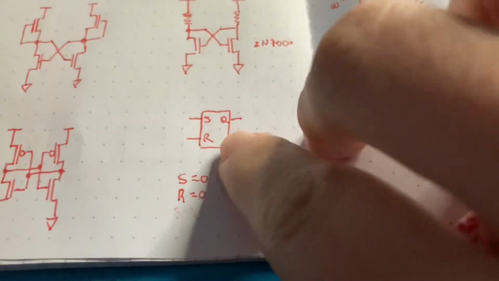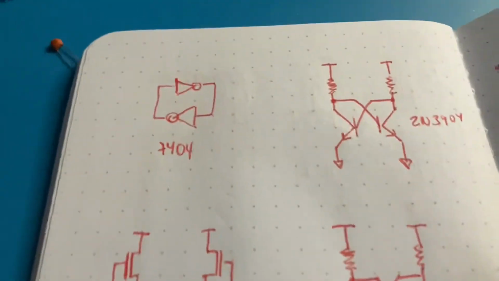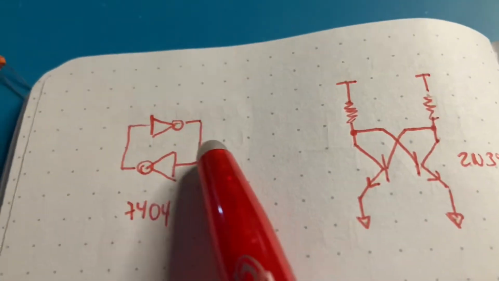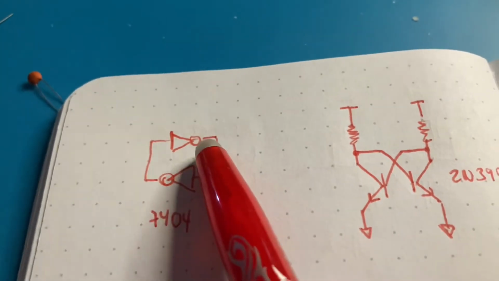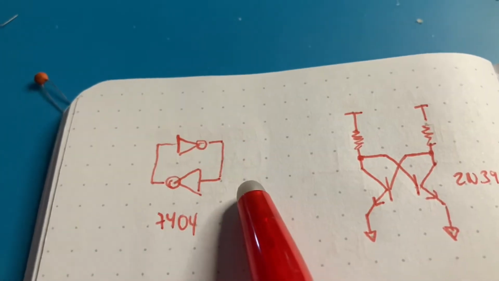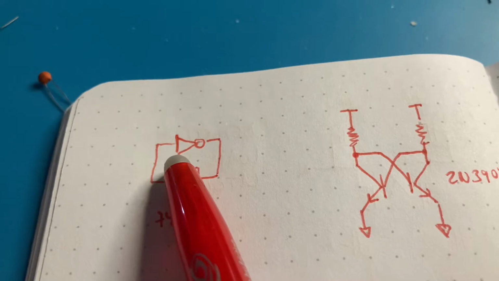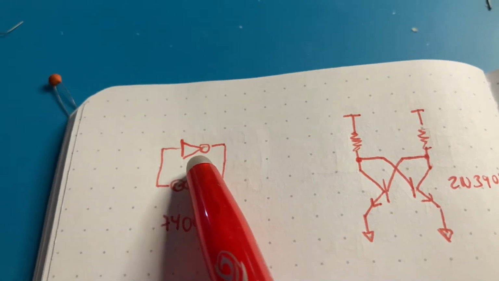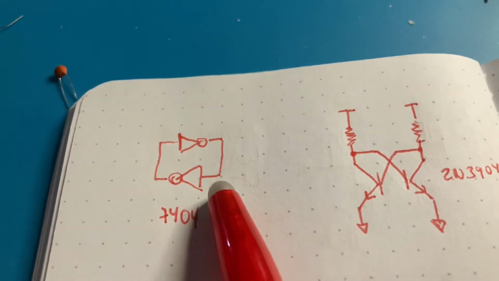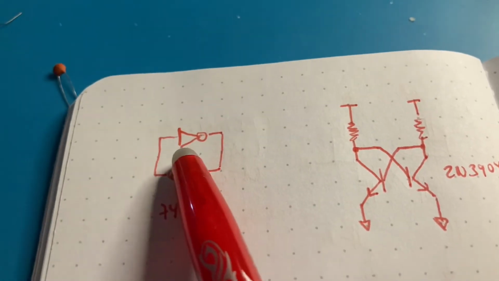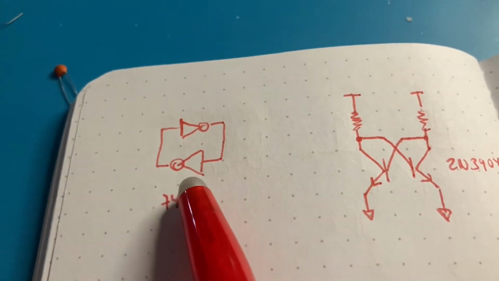Conceptually, it can be implemented as long as you have two close-to-ideal NOT gates, right? You take one NOT gate's output and feed it into the input of another one, and then vice versa. That's essentially a set-reset latch.